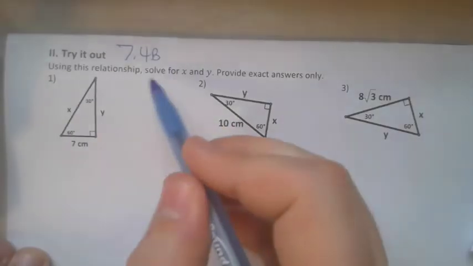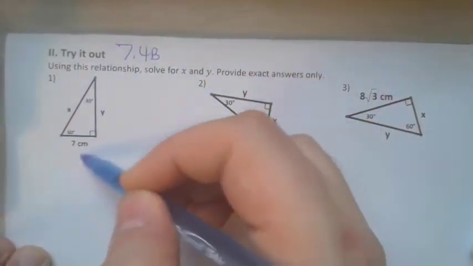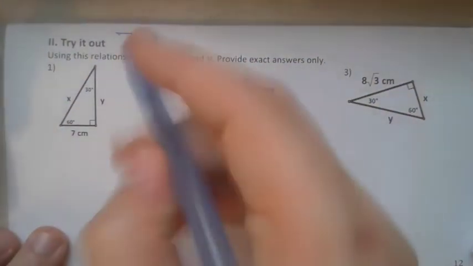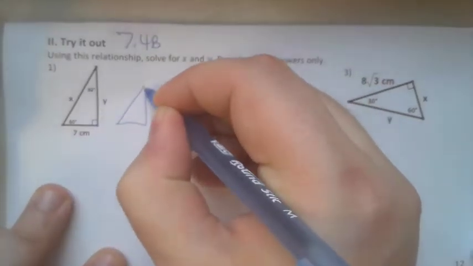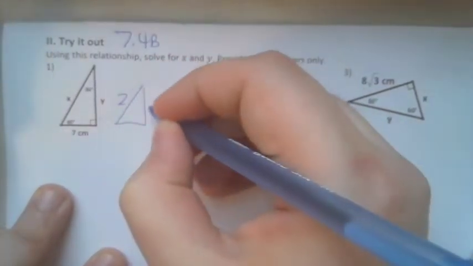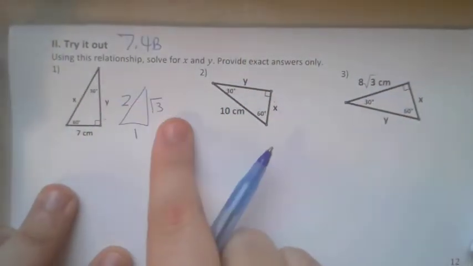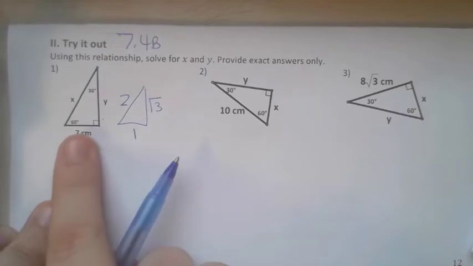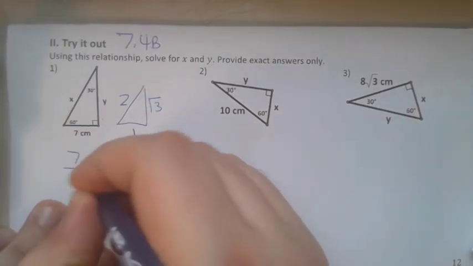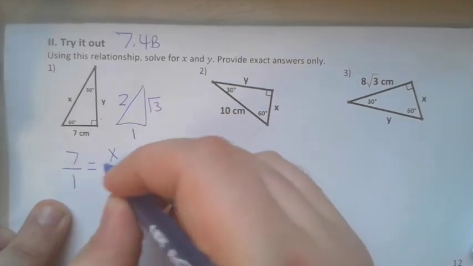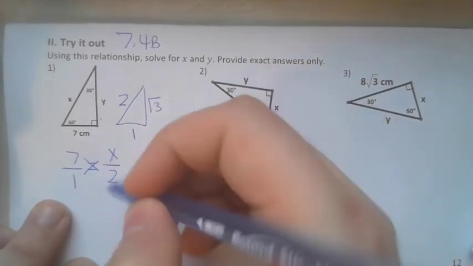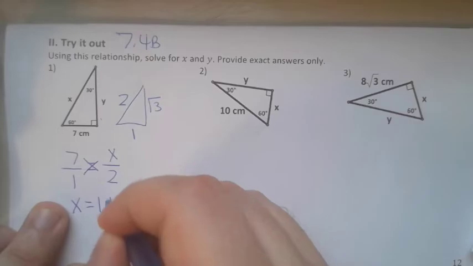So now, let's see the triad section. We're on unit number 1. We'll do the rest in class. So you see how we have a 30, 60, 90 triangle? That will be similar to a triangle that has ratios of 1, 2, and square root of 3. So 7 over 1 is equal to x over 2. If I cross multiply, we get that x is 14. Oh, that's double 7.